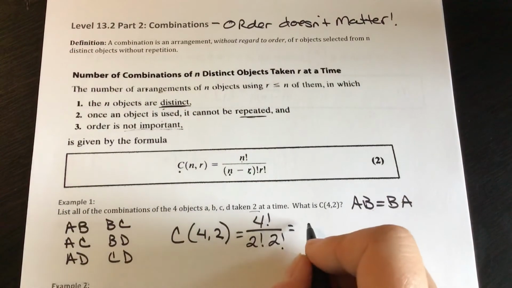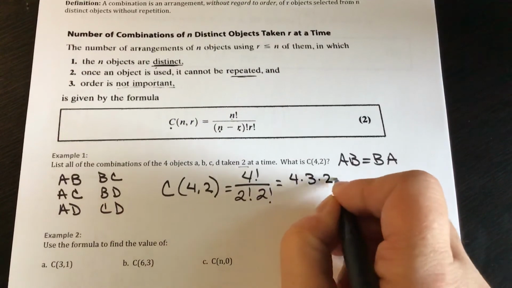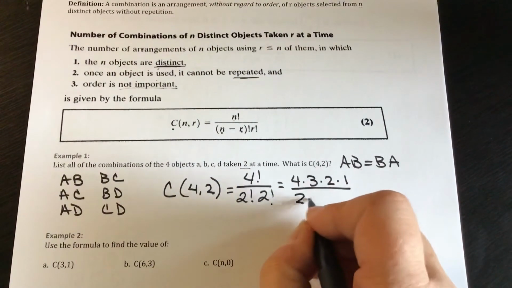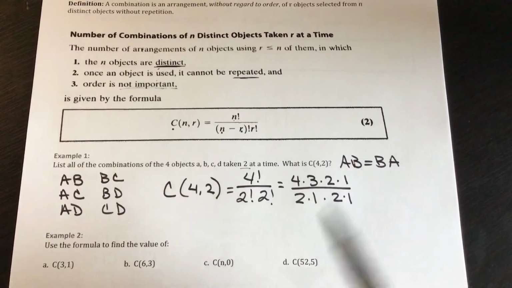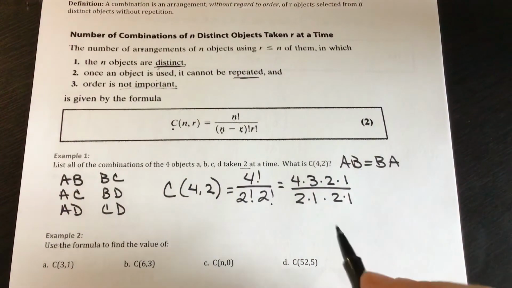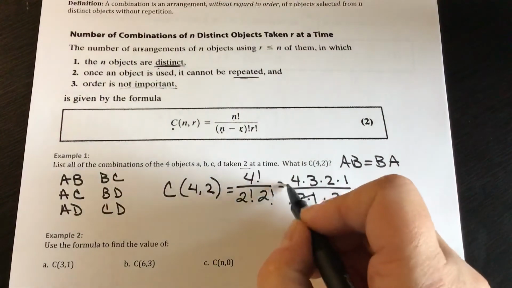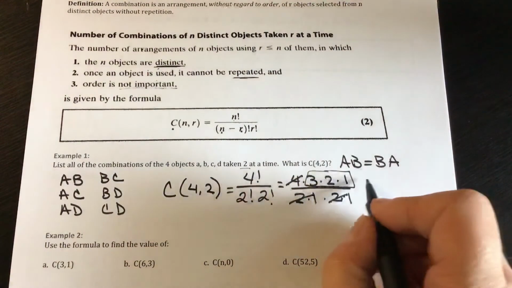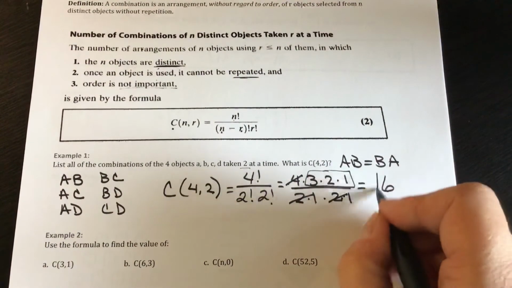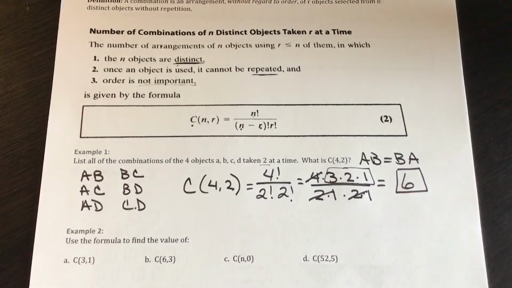So I'm going to just multiply this one out. 4, 3, 2, 1 over 2, 1, 2, 1. Okay, so I can cancel common factors. So I'm going to say, okay, 2 times 2 is 4. And then I have left 3 times 2 times 1, which is 6. And that's the number of items that I made in my list over here.